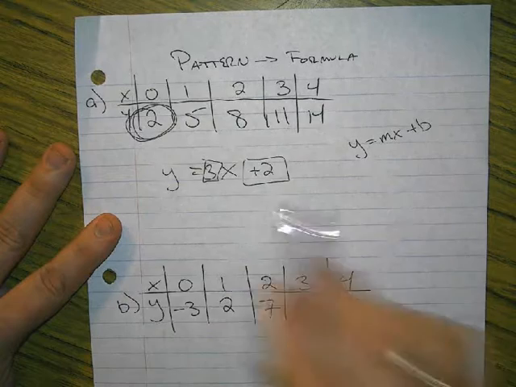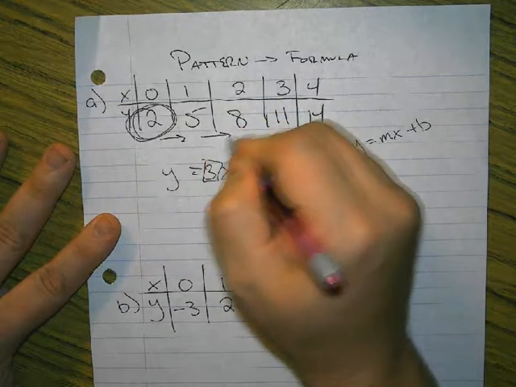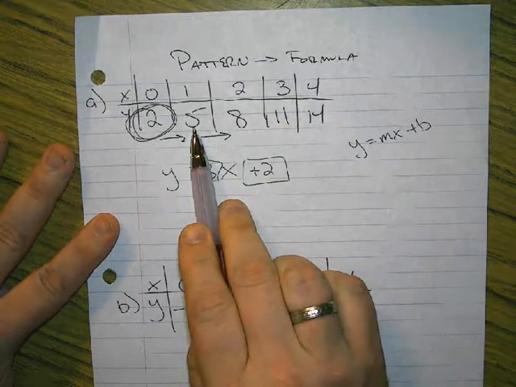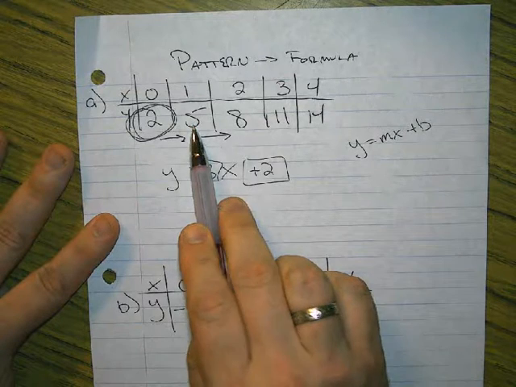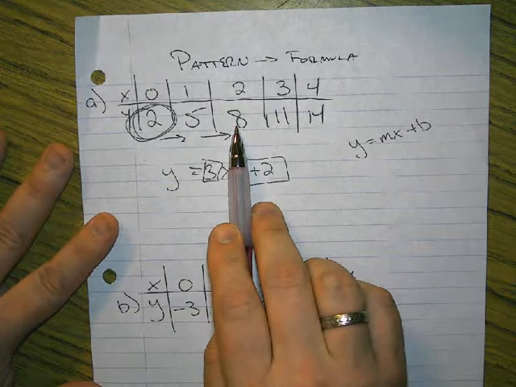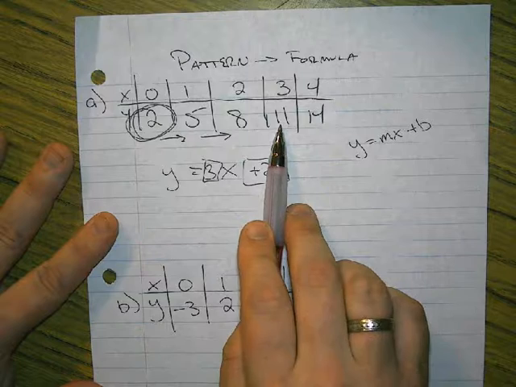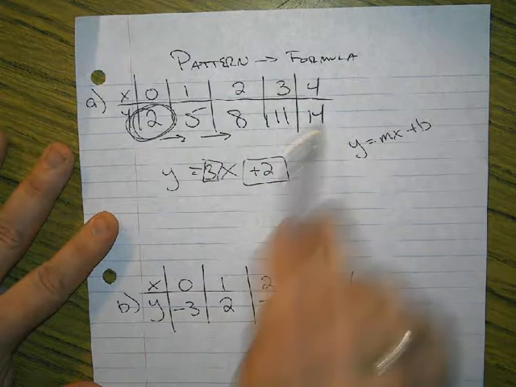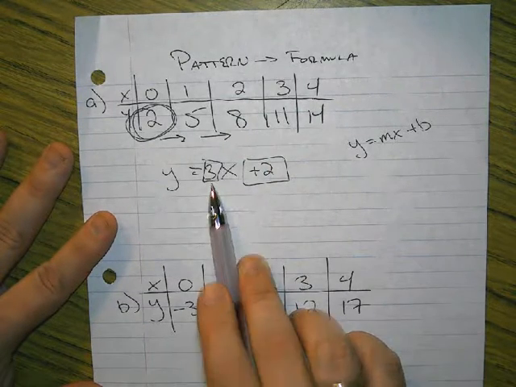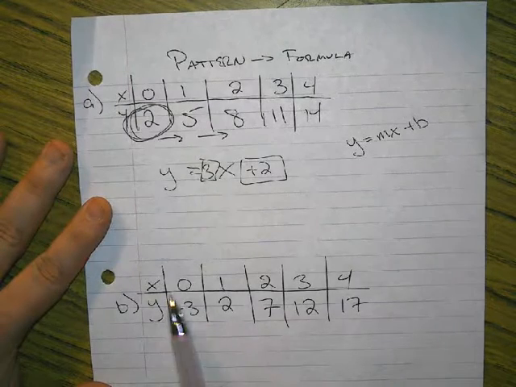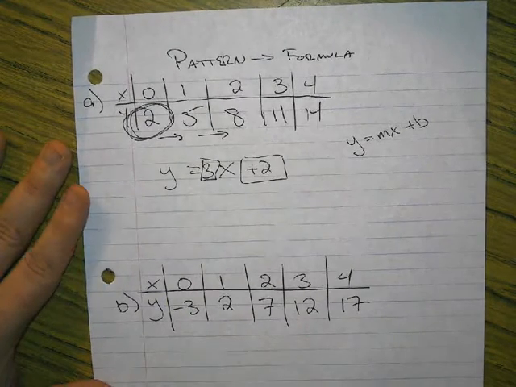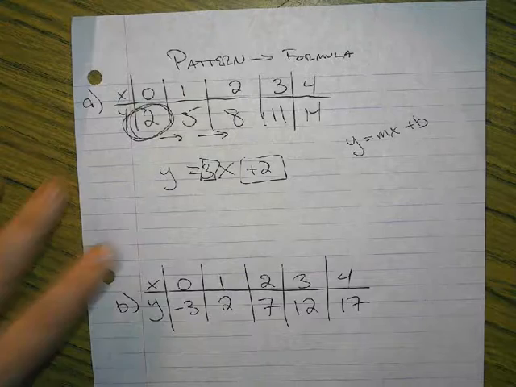And your slope is whatever the difference is each time. How do you get from 2 to 5? Add 3. How do you get from 5 to 8? 3 to 11? 3 to 14? 3. So what's your slope? 3. And that works as long as your x goes 0, 1, 2, 3, 4. If your x is skipping about, that's not really going to work.